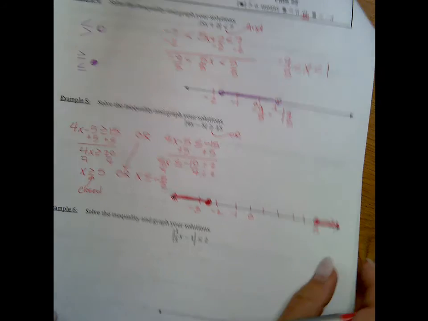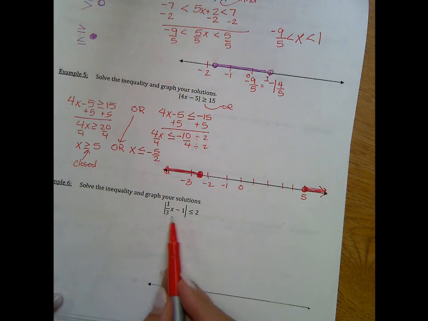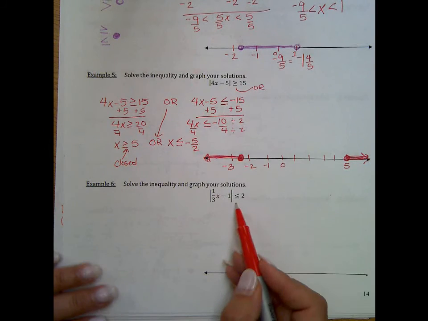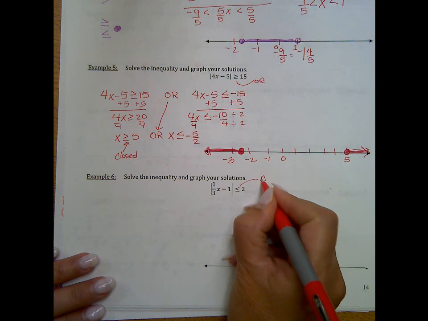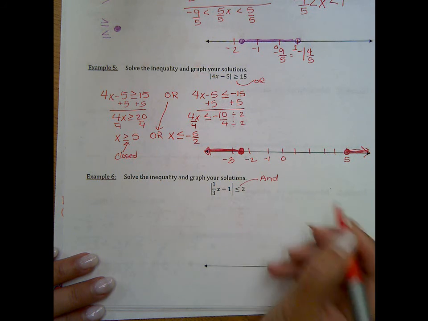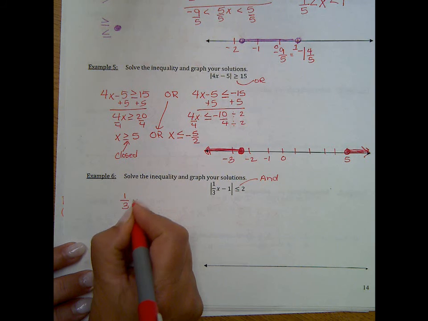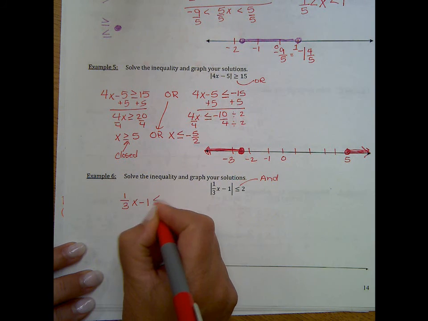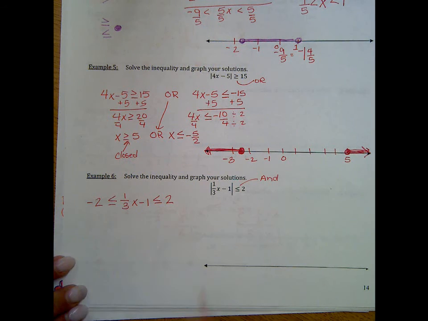Okay, last one. This one has a little fraction action on it. Isolate the absolute value. Absolute value is already alone. So we're going to separate it into two problems. This is an and, less than, so it's a compound inequality again. So 1/3 x minus 1 is between 2 and negative 2.